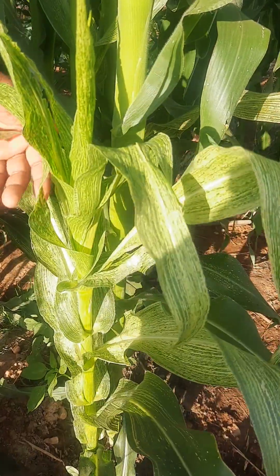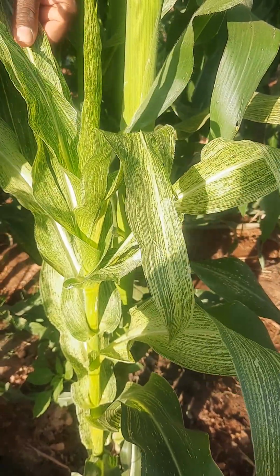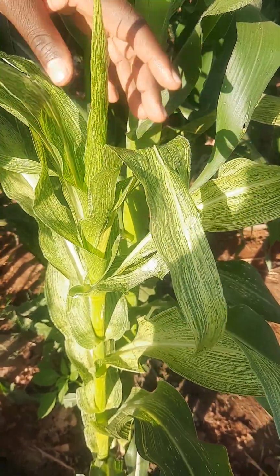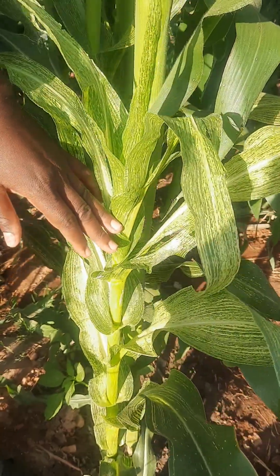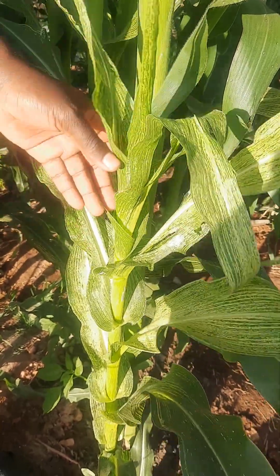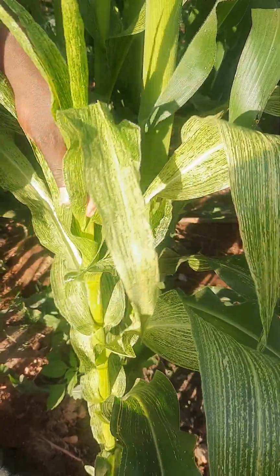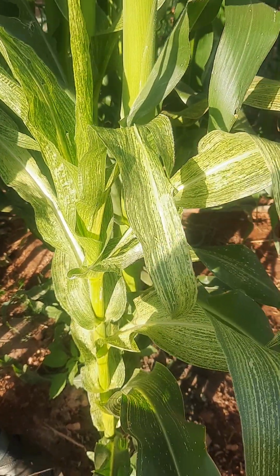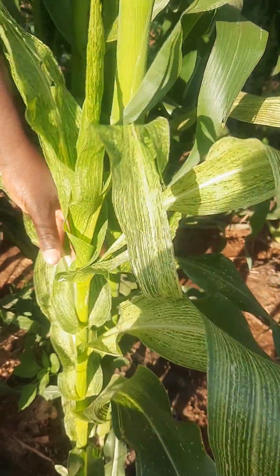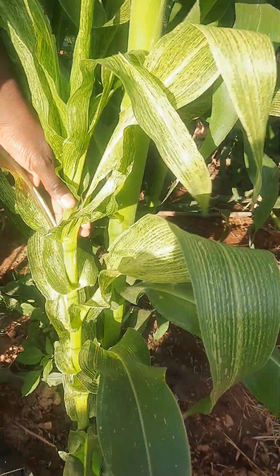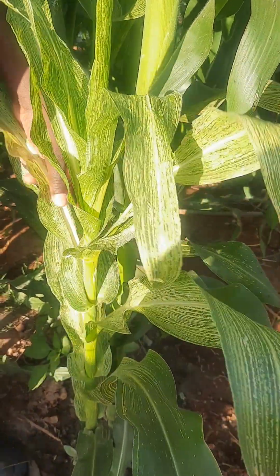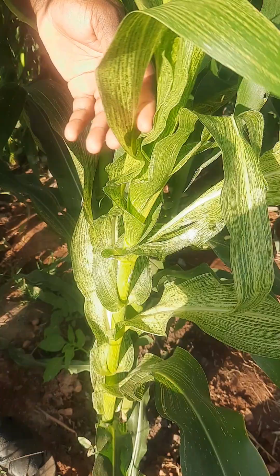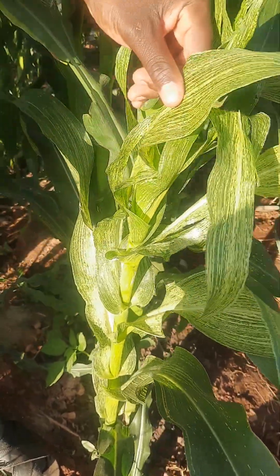So what we can do in controlling this disease, we can only control it through genetic resistance. Most of the maize plants that we have, especially here in Zimbabwe, have been bred for resistance to this Maize Streak Virus.